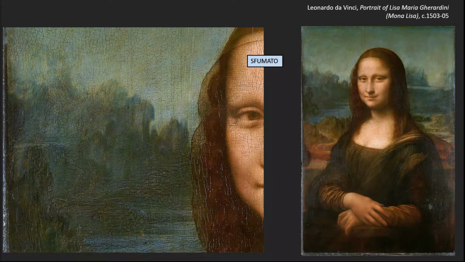So he's using sfumato everywhere to cloud the transitions between one part of the painting and the other, right? There are hard edges in certain places, the gauzy veil of the Mona Lisa, right? And by the way, the surface of this is a mess.